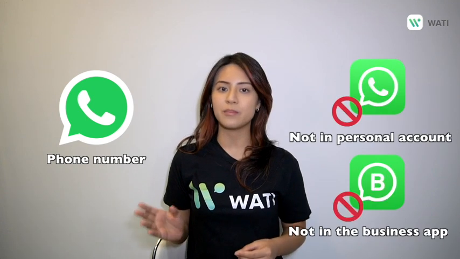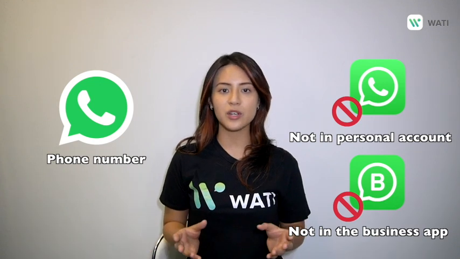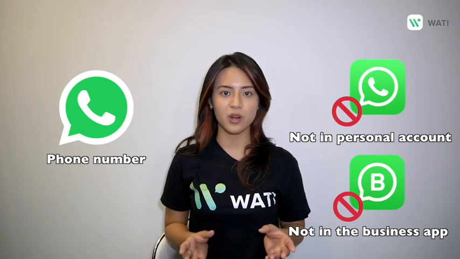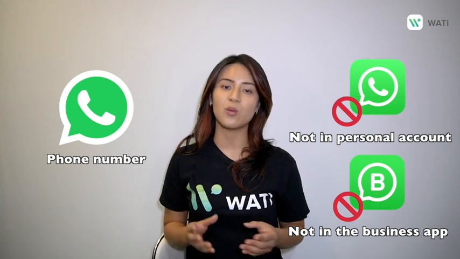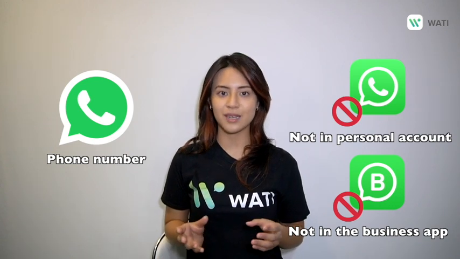What you will need to prepare for this number is to make sure that it is not linked to any WhatsApp application account, as in your WhatsApp personal account or the WhatsApp business app. Because one number can only be used in one of the WhatsApp products. If you wish to connect this number for WhatsApp API, you cannot have this number on the WhatsApp application. If everything is prepared, let's get started.